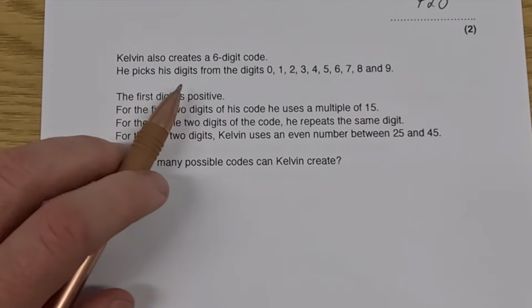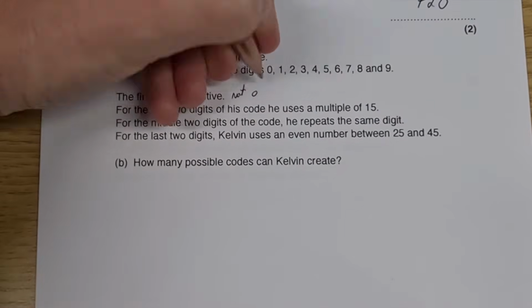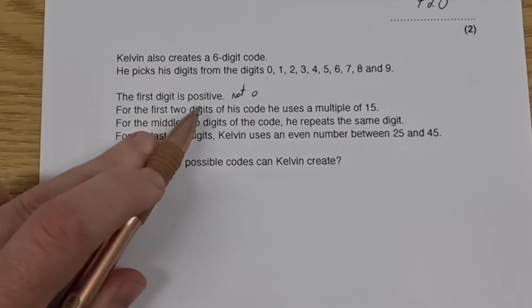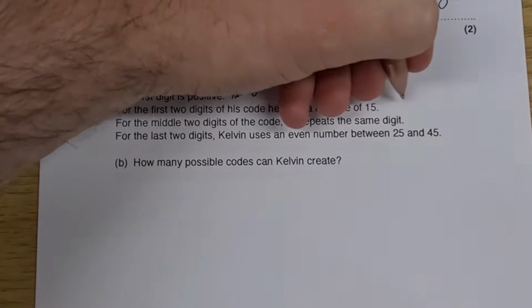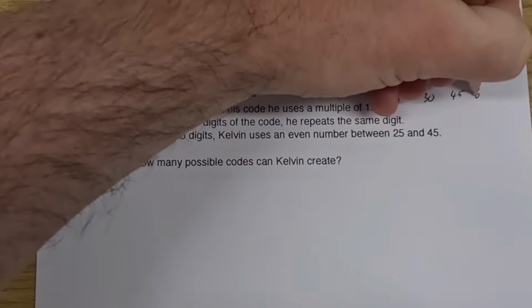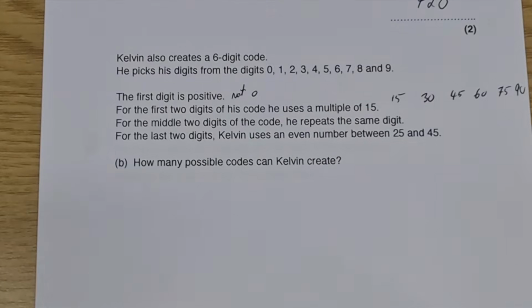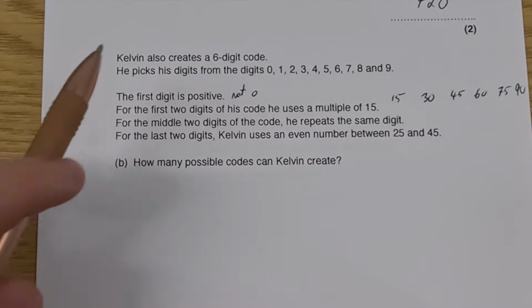We're told the first digit is positive, so that means it's not 0. So all the rest of the digits are positive. Then we're told that the first 2 digits of his code he uses a multiple of 15. So the multiples of 15 would be 15, 30, 45, 60, 75, and 90. So they're the possible options for the first 2 digits, because we're told the first 2 digits of his code he uses a multiple of 15.